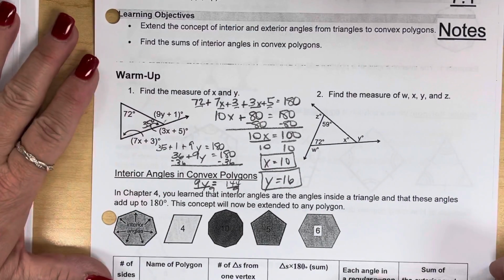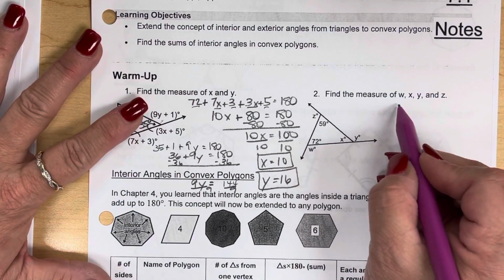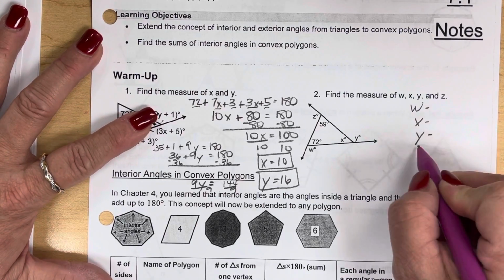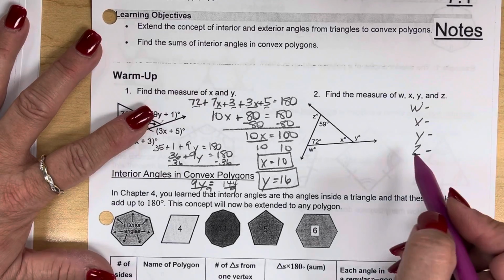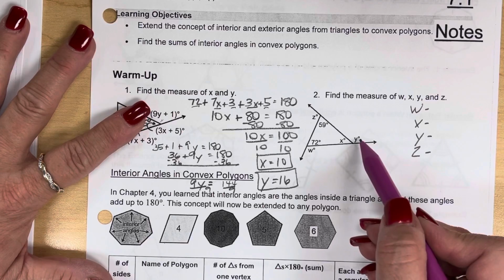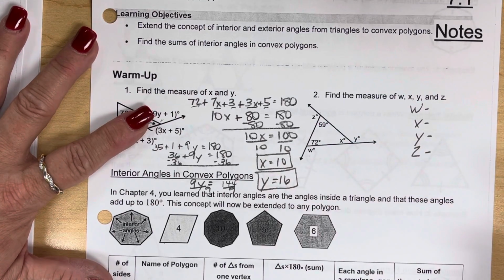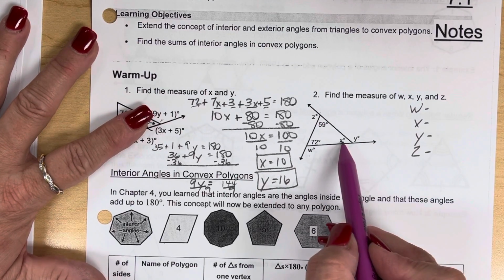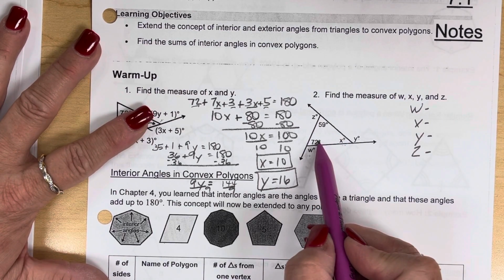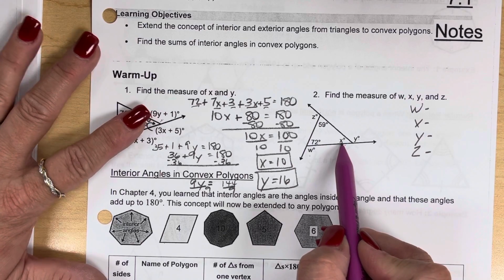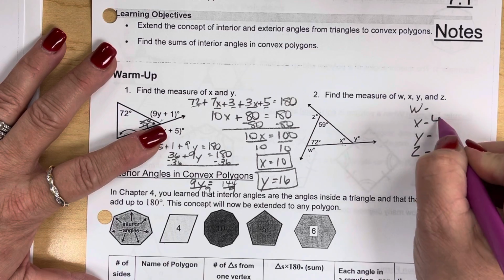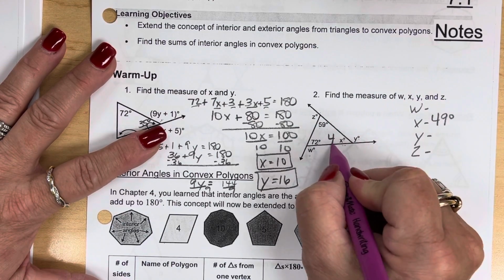All right, now let's take a look at the next one. On this one, we're supposed to find the measure of w, x, y, and z. So let me go ahead and set this up here. Now, you can tell here W, Z, and Y are all outside or exterior angles. So let's first address this one inside with X. You would add 59 plus 72 and then subtract that from 180 to find X. And when you do that, you get 49 is X. So this one equals 49.